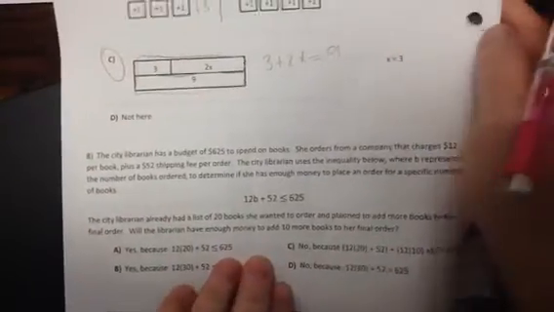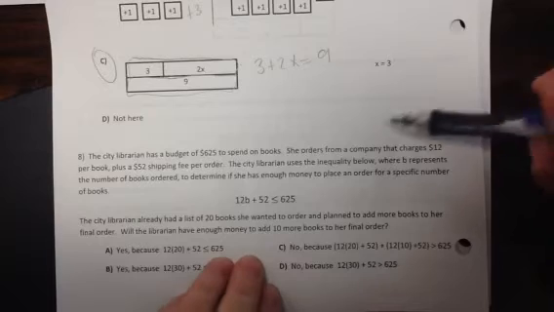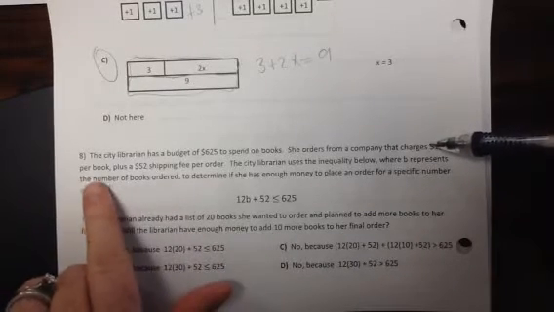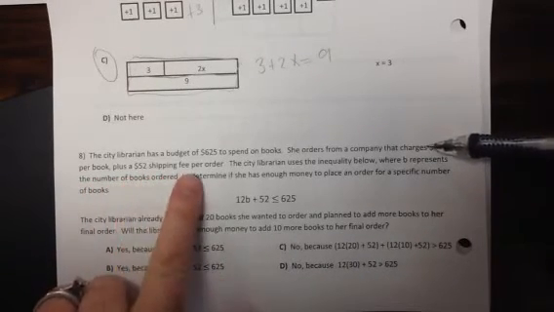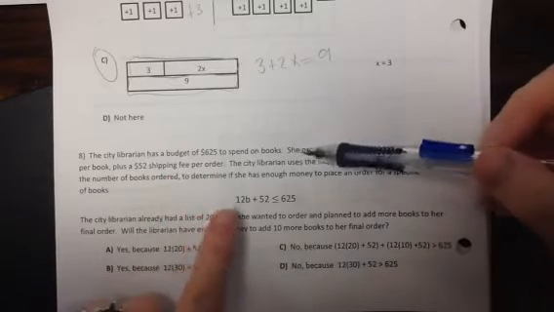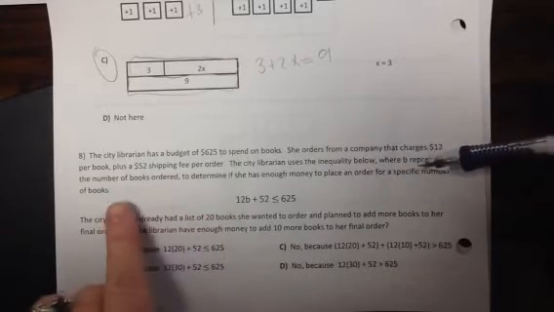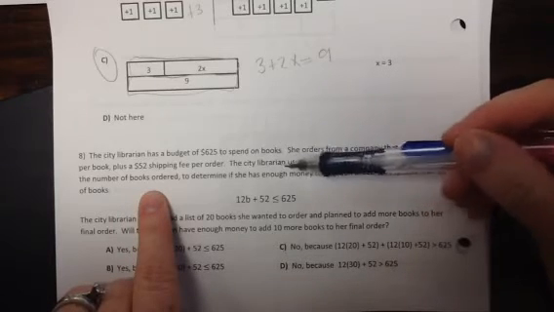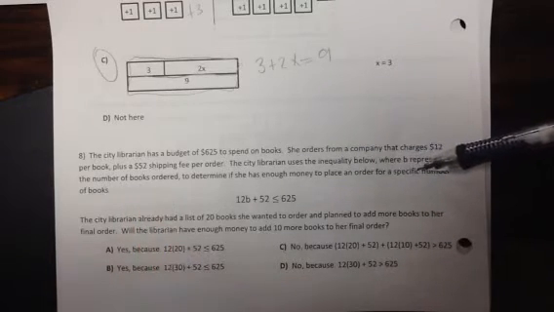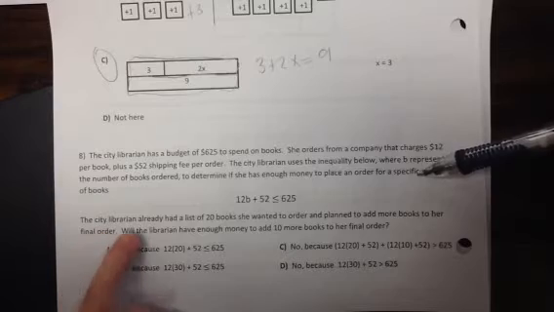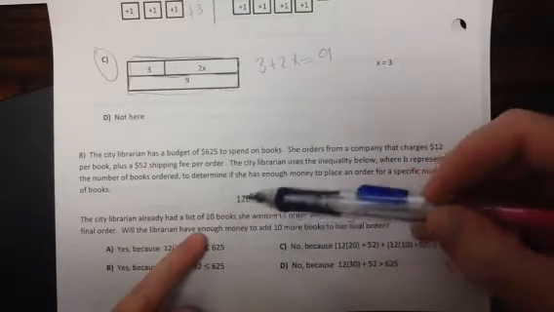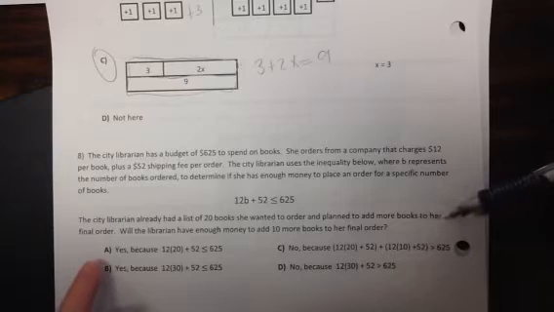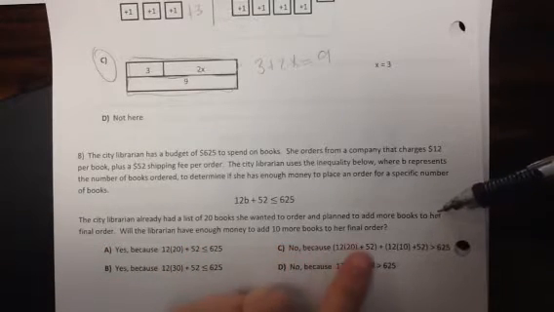Number 8. Okay. It says the city librarian has a budget of $625 to spend on books. She orders from a company that charges $12 per book plus a $52 shipping fee per order. The city librarian uses the inequality below, where B represents the number of books ordered, to determine if she has enough money to place an order for a specific number of books. Okay, the city librarian already has a list of 20 books she wanted to order and planned to add more books to her final order. Will the librarian have enough money to add 10 more books to her final order?